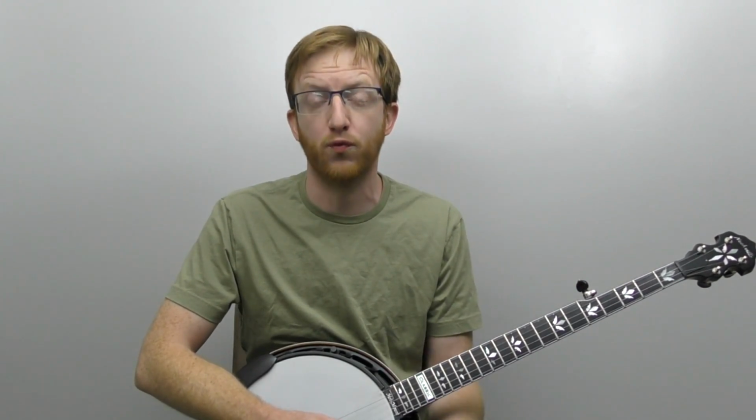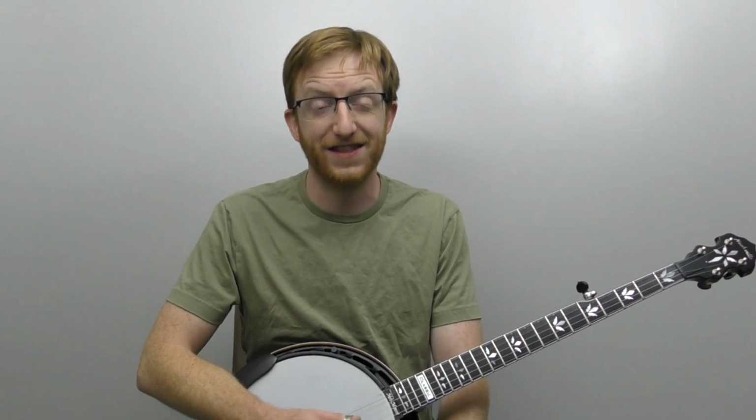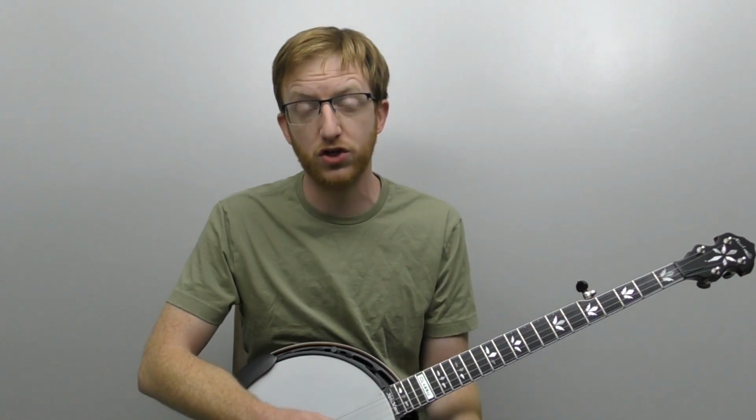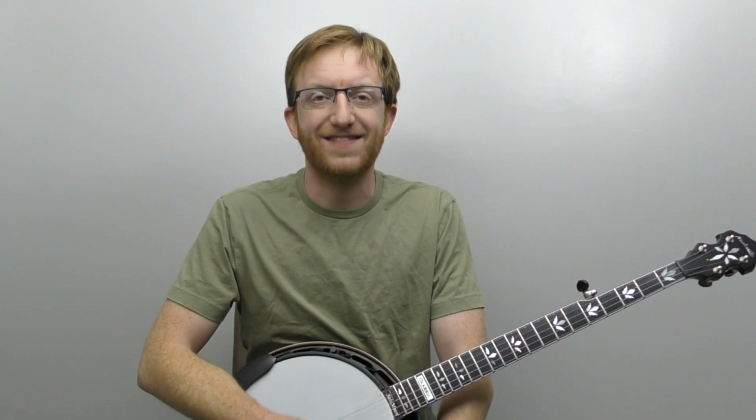So if we can take our major licks and find the relative minor, we can slightly modify the lick and make it work for that minor key. So we can essentially take major licks we know, convert them into minor licks that we can use, and we can do it vice versa. We can take a minor lick and slightly modify it to make it a major lick.